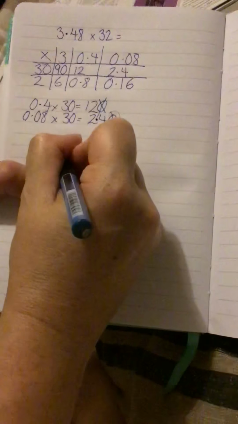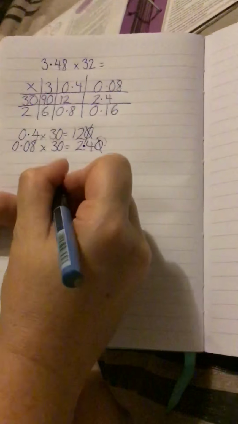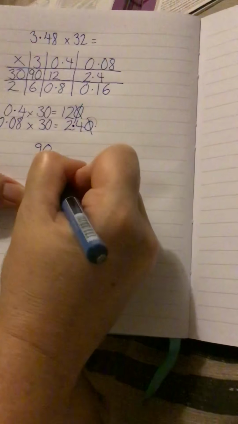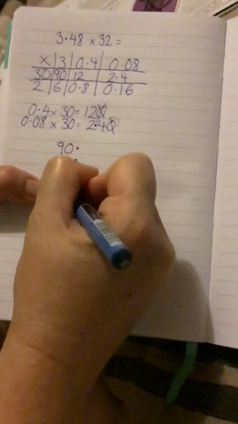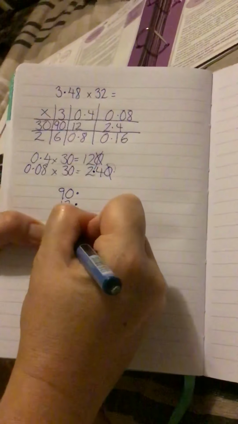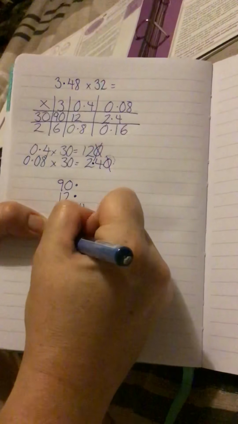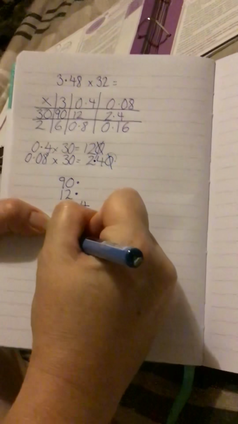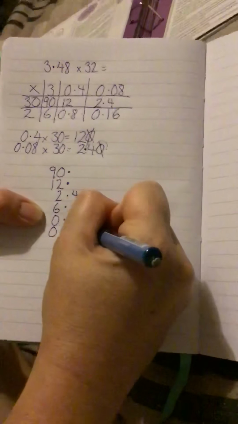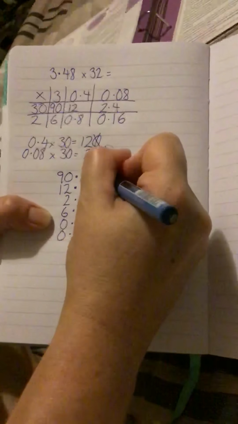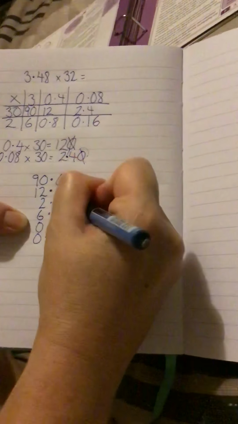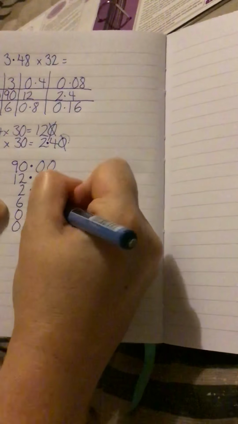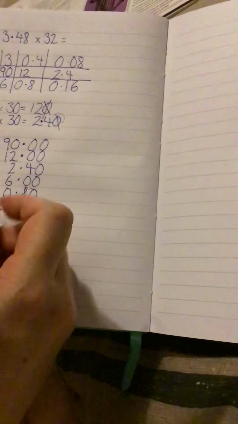So now we've got all these numbers. And if you want to add those up, I would use the column method. You can use a mental method if you prefer. But make sure you line up all these numbers in the right place. If it helps, put the decimal point in all the numbers. I've got 6 there. I've got 0.8. I've got 0.16. And remember, when you're adding, if it helps, just add in all these zeros, just to make sure you've got them all. Make sure you've got 6 numbers.